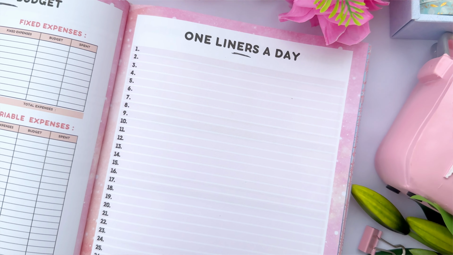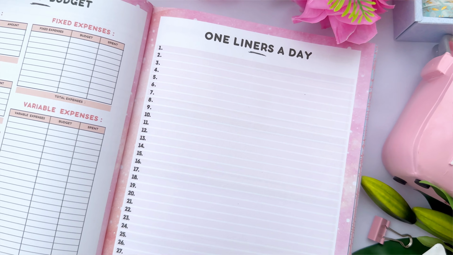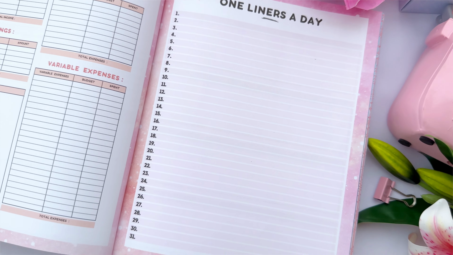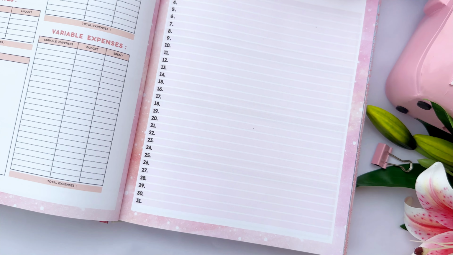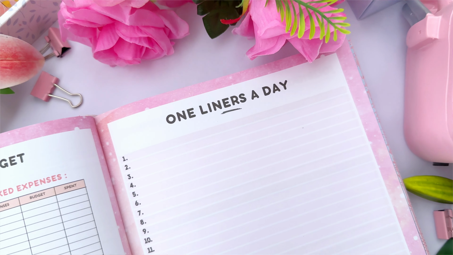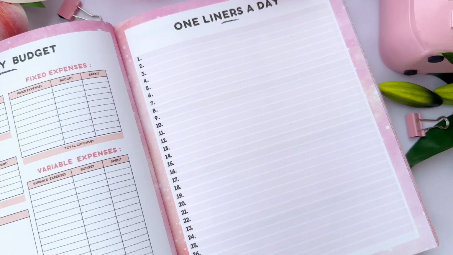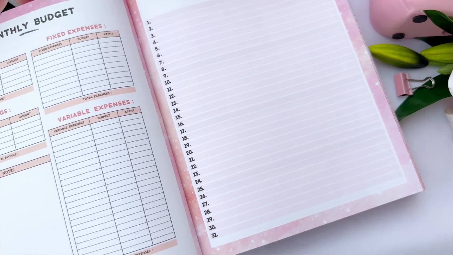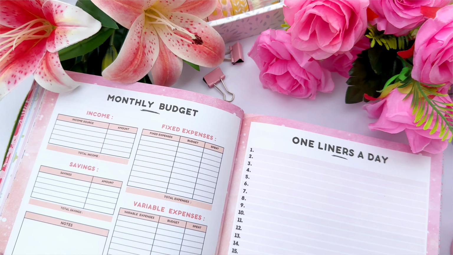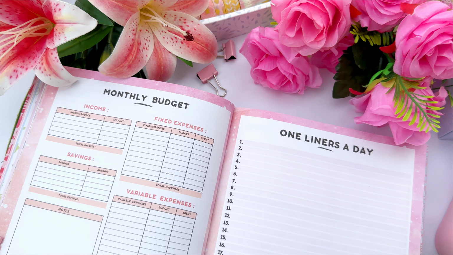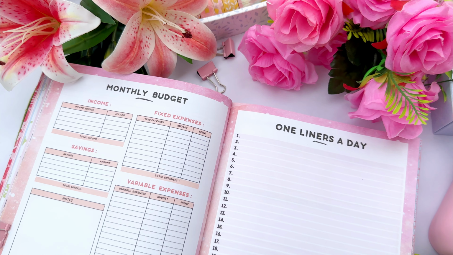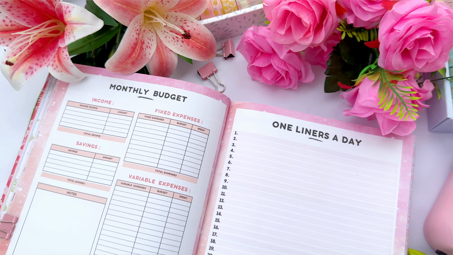Next to that, you have this section called one liner a day, and it is marked from 1st to 31st. Basically what you can do here is write down your highlights for the particular day, like a one liner. You can just summarize your entire day and write down your highlights for the day, or you can use this section as a gratitude journaling section where you can write down one thing you are grateful for on that particular day. Or you can use this section to write down affirmations, or if you have any other ideas in your mind, you can use this section in that particular way.